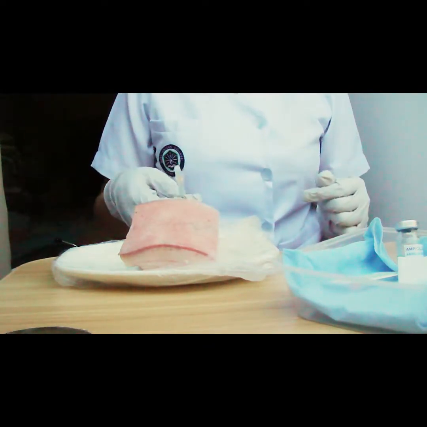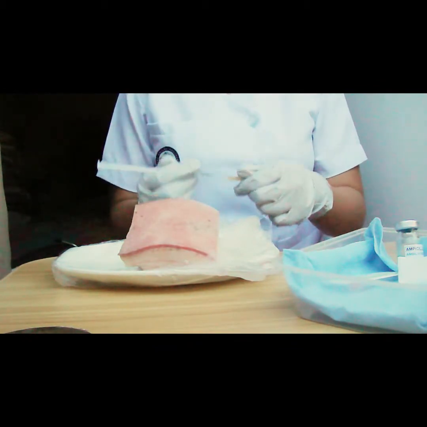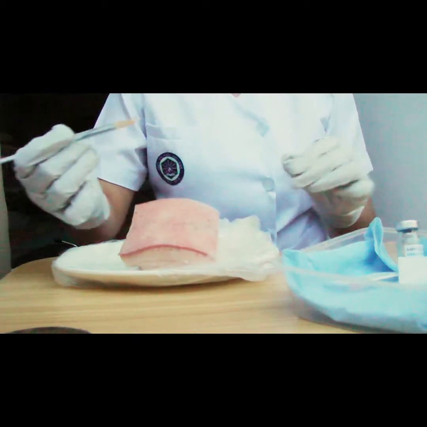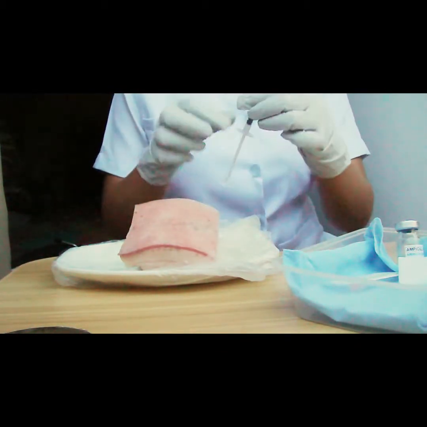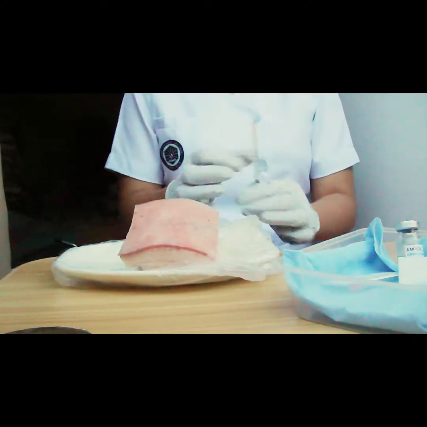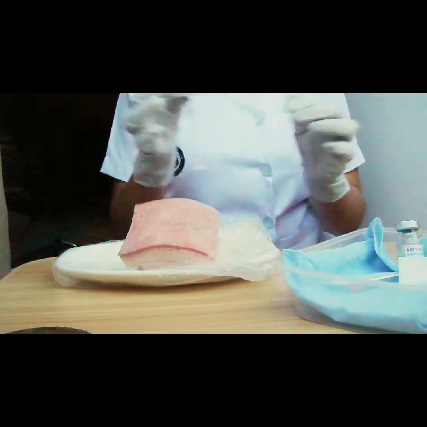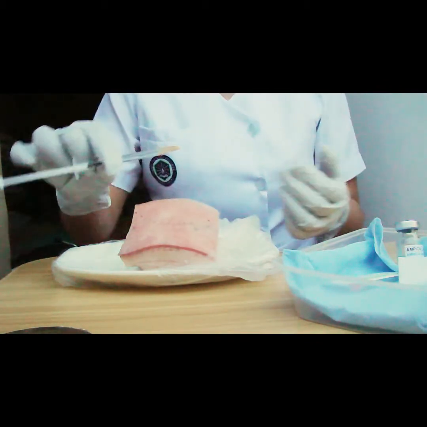While waiting for the skin to dry, remove the needle cap. So, expel any air bubbles from the syringe because a small amount of air will not harm the tissue.